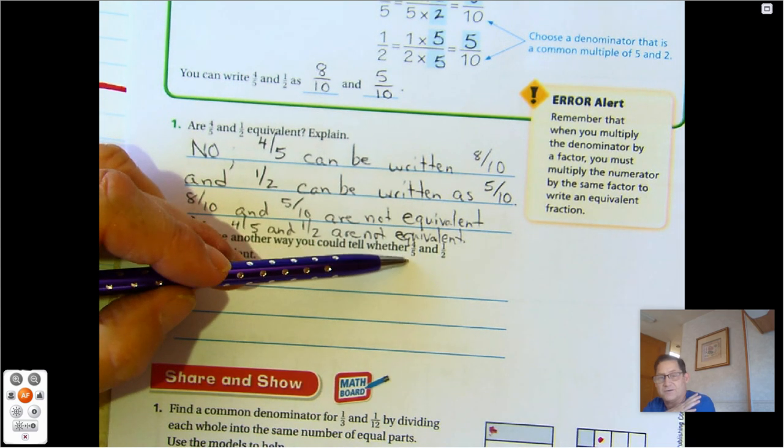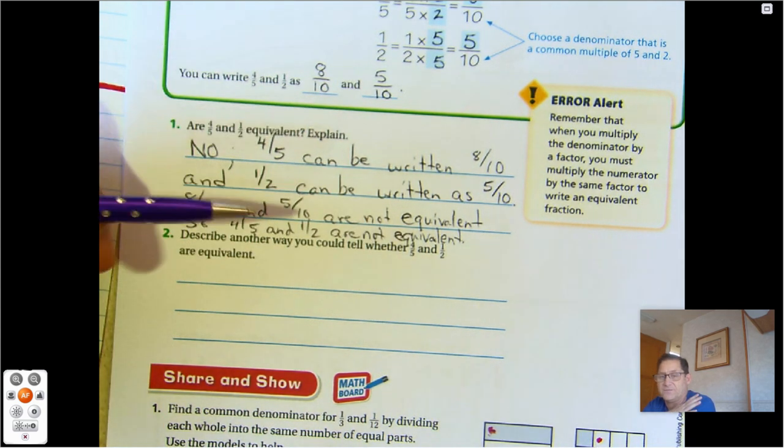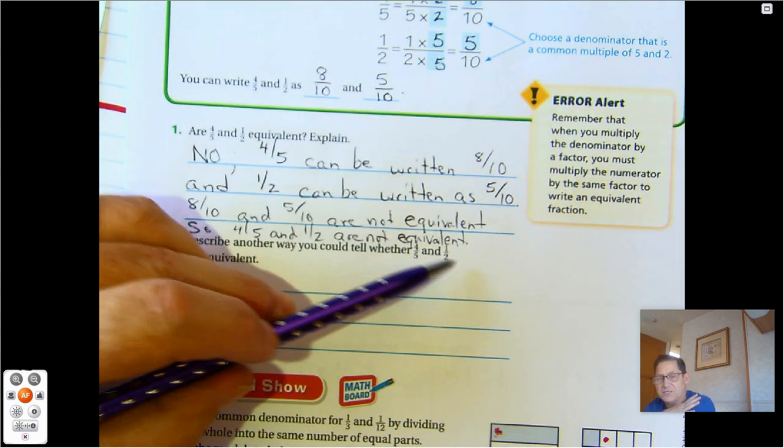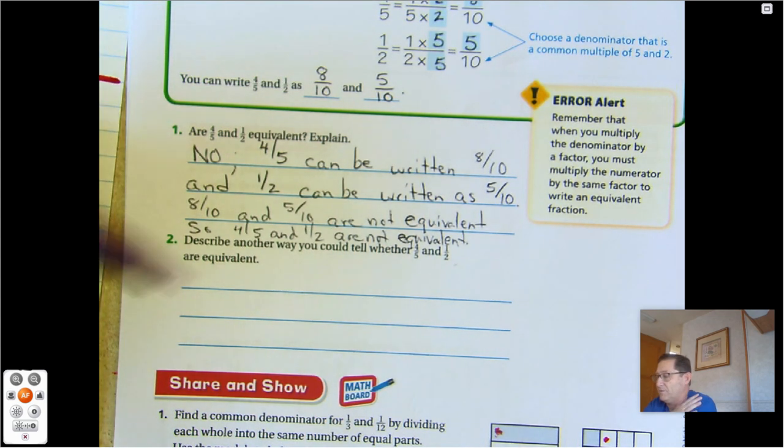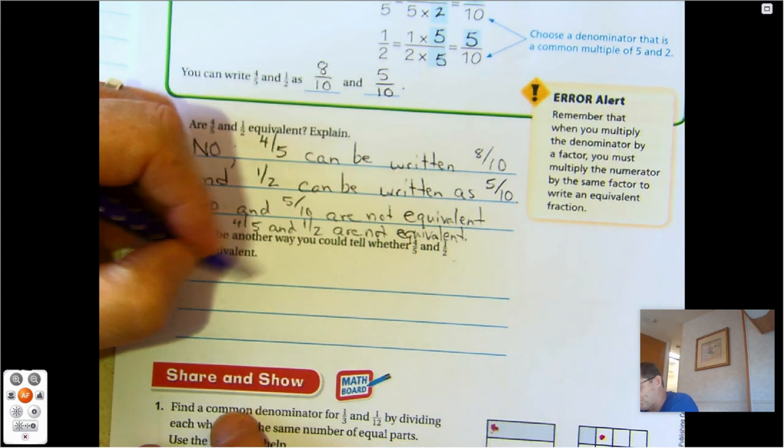4 is not a factor of 5, so it's in simplest form. Well, if both these fractions are in simplest form, they should be the same fraction. So that's another way you can tell.